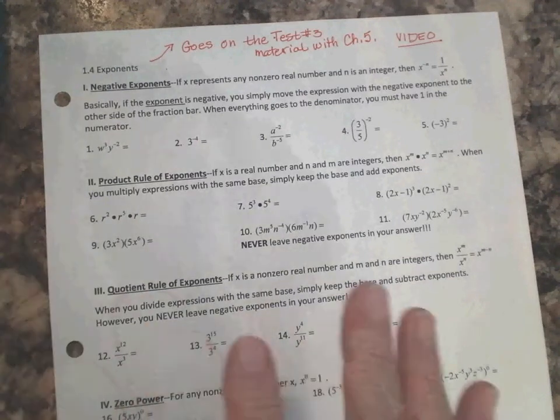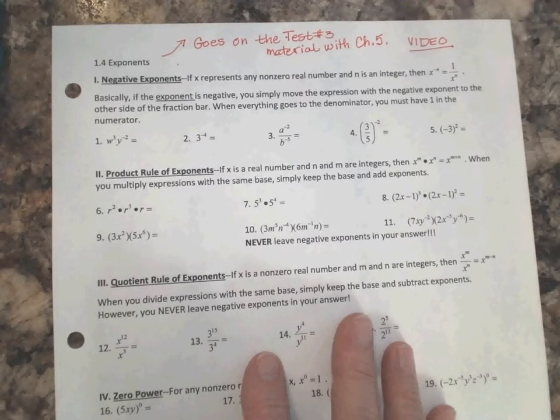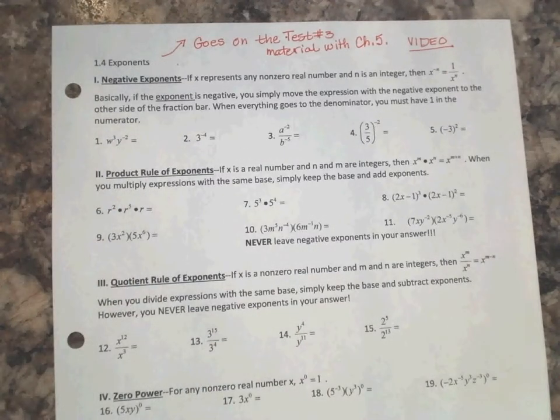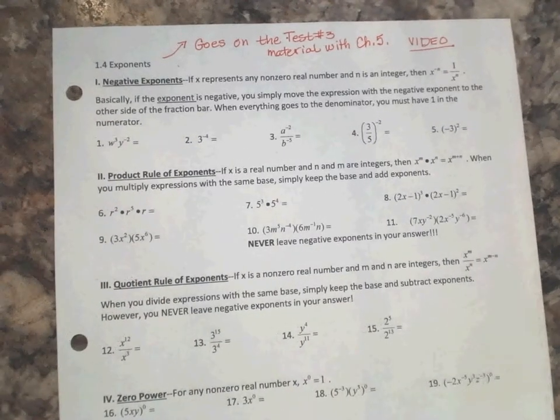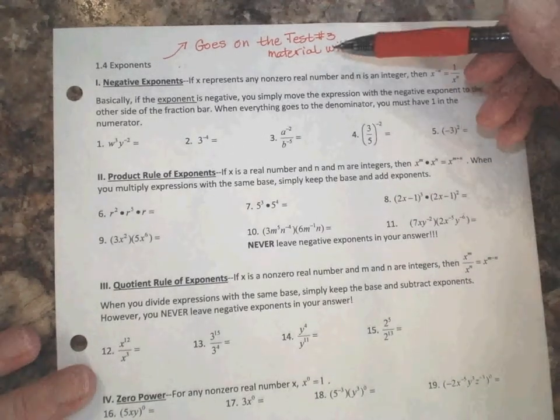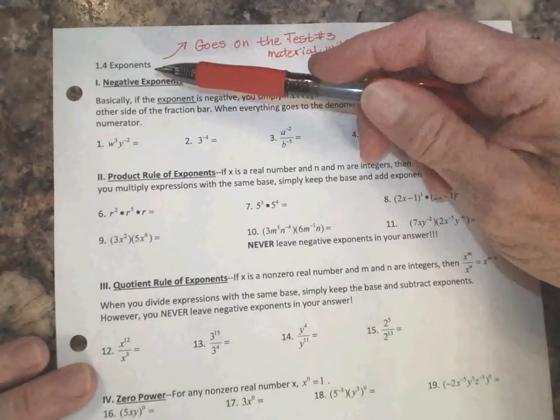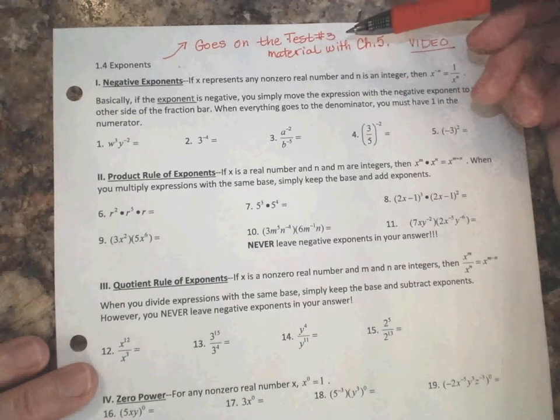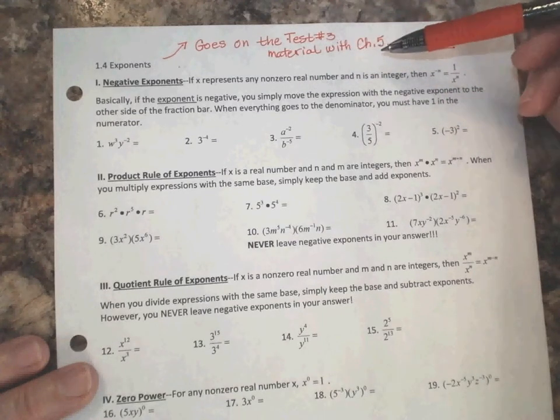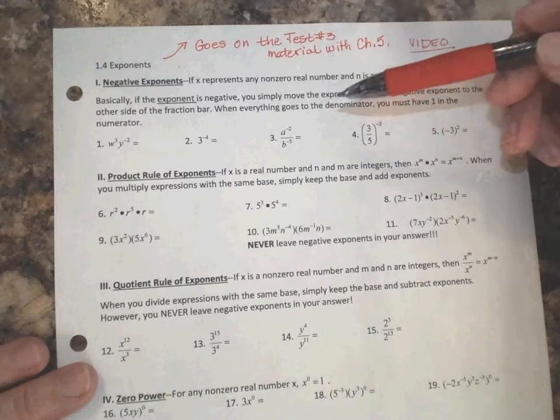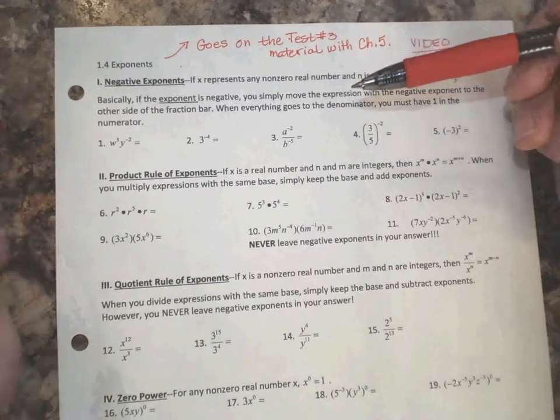This material goes back to chapter 1, but the sequencing part of our course puts it along with the chapter 5 material. So this is section 1.4, but it will be on test number 3, and this material will be along with chapter 5. So on your homework, you'll be doing problems that involve exponents.